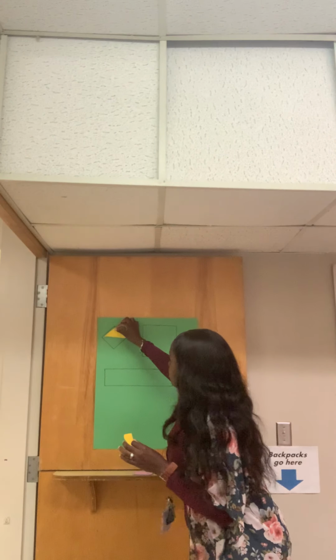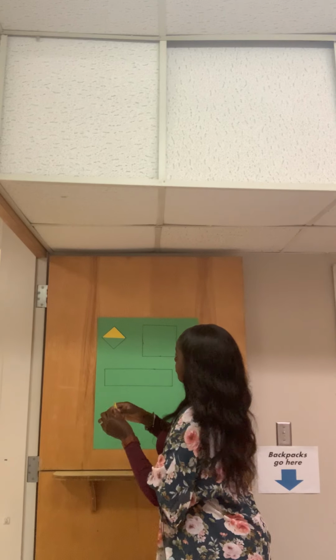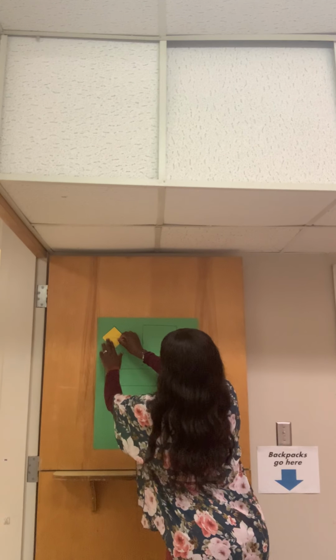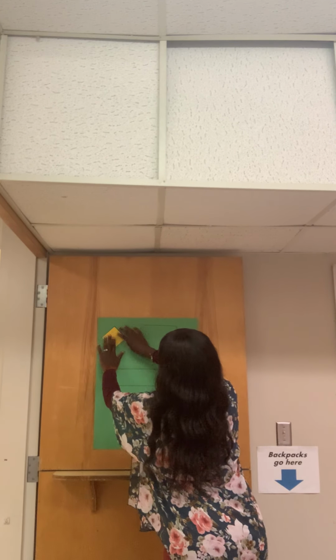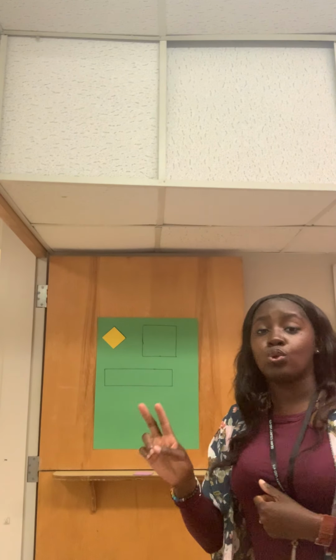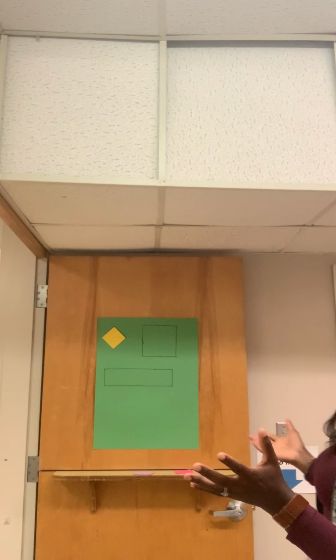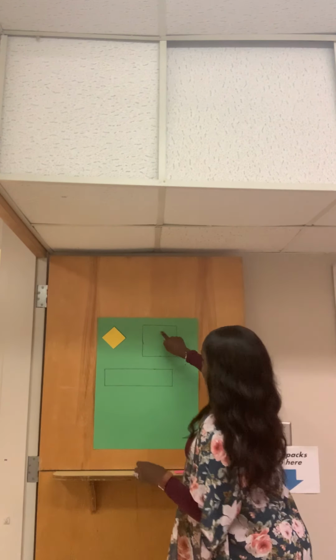Let's try it. We have it. 2 triangles made up one diamond. Now, let's try our square.